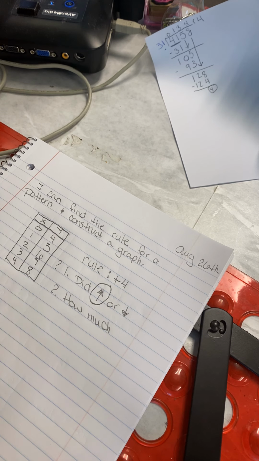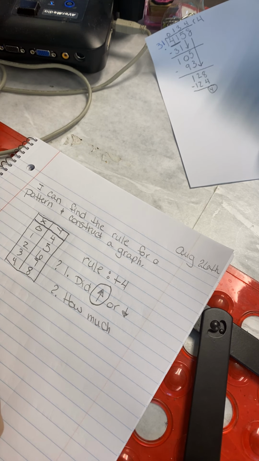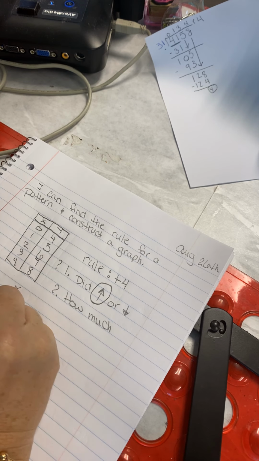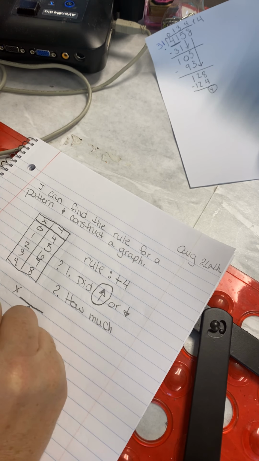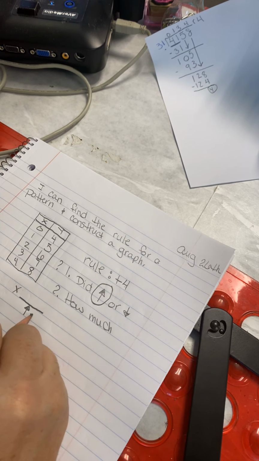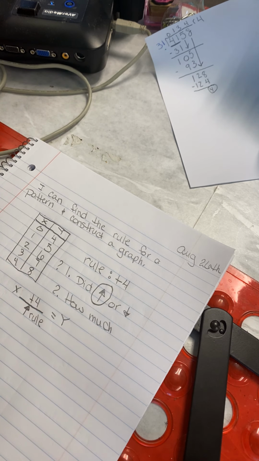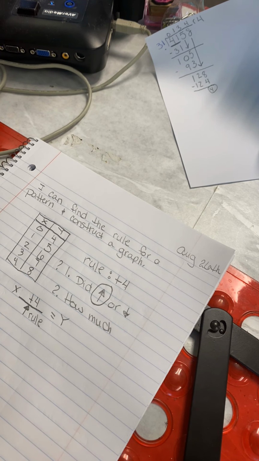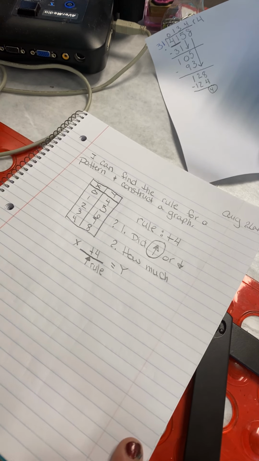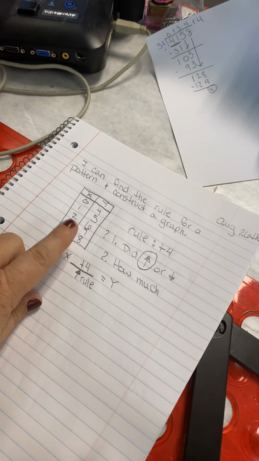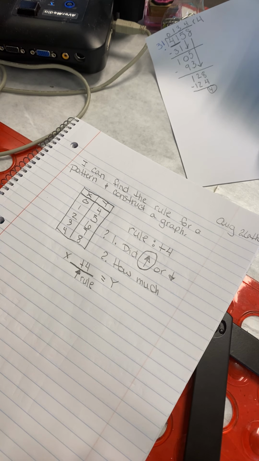So what would my equation look like? It would be x, and then I put that line, remember, because this is telling me where my number goes. My rule. So plus 4 equals y. Perfect. So x plus 4 equals y. All right. So now let's go down here, and we know we have to go up to at least 8, because that's where my number is the highest.